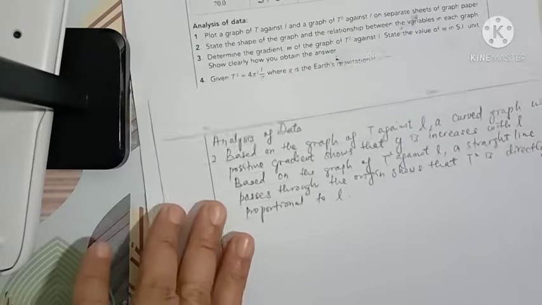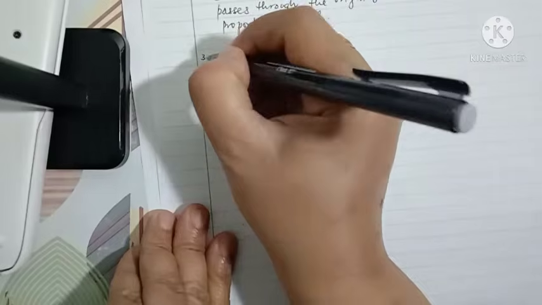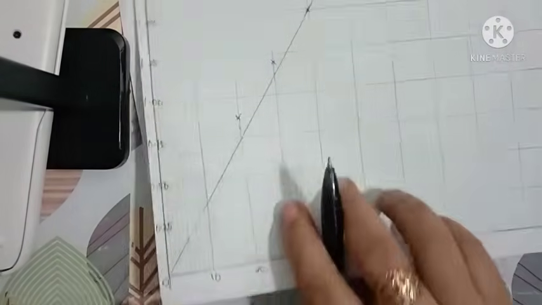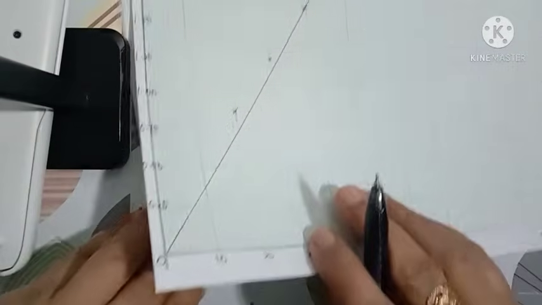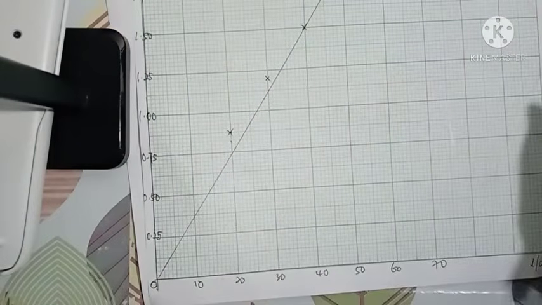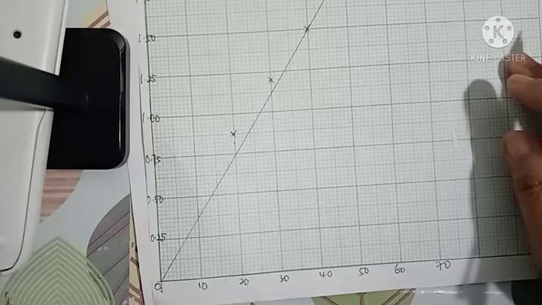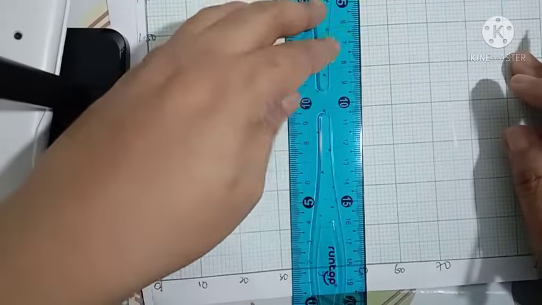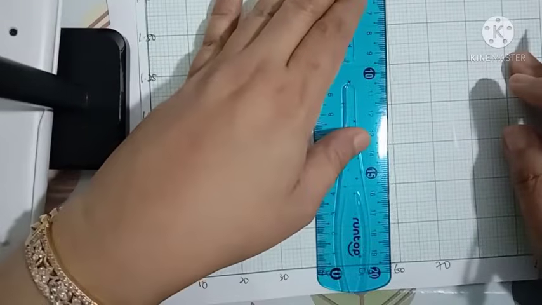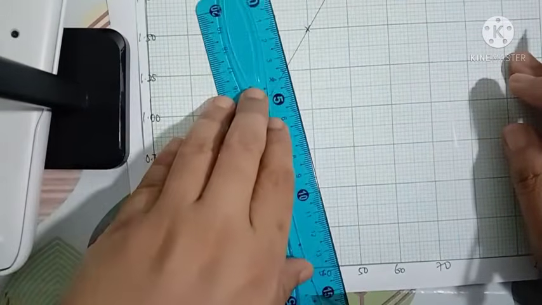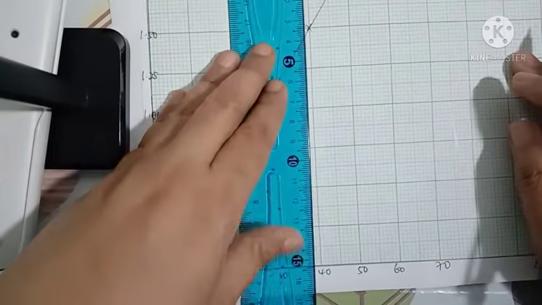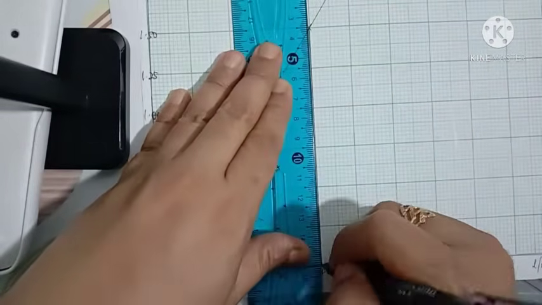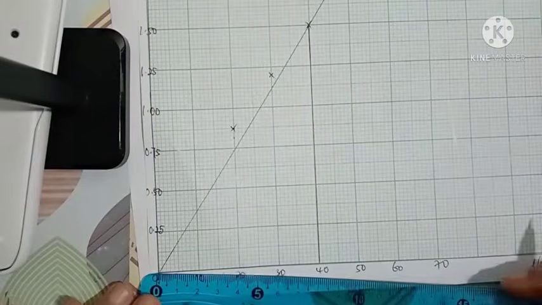Okay, number 3, determine the gradient m. What we do, we need to draw a triangle below the line. Just draw this one.